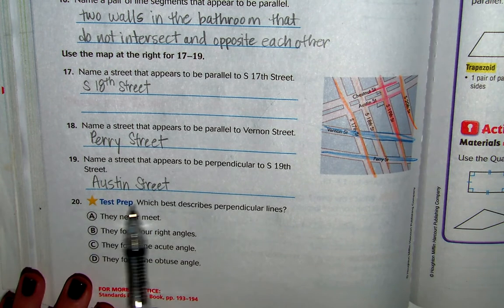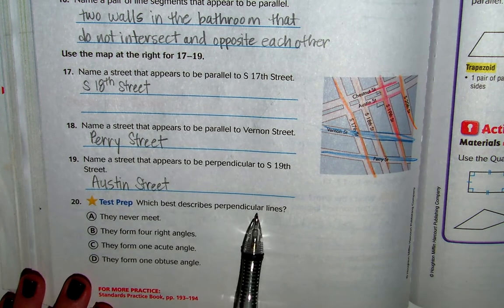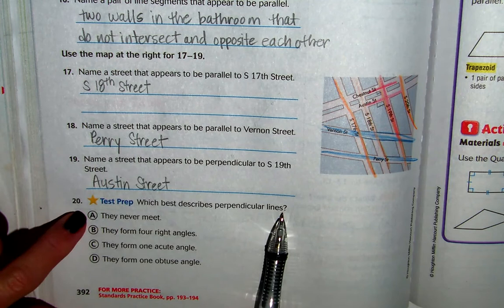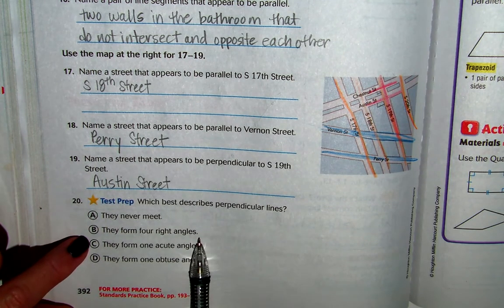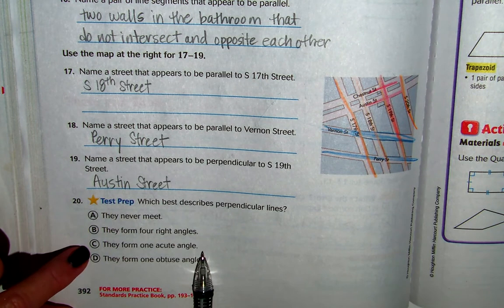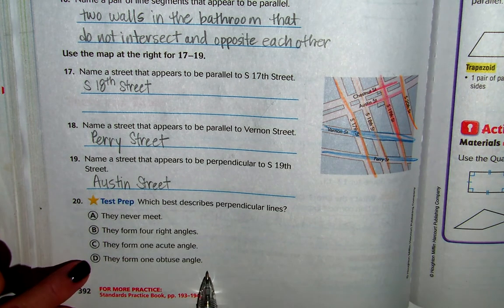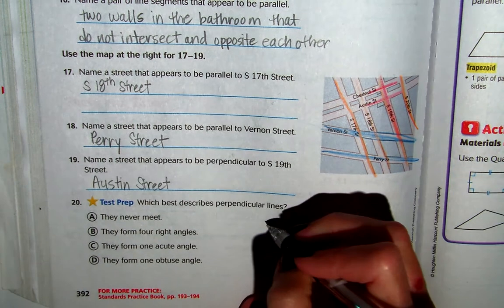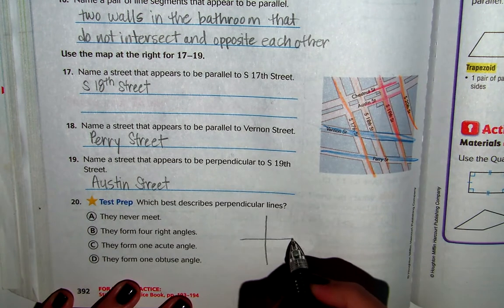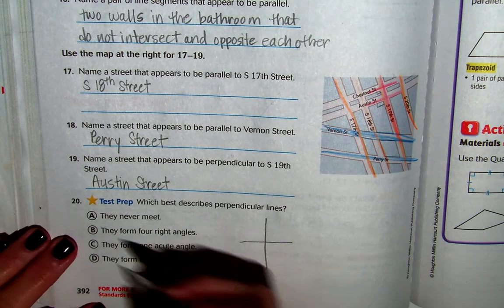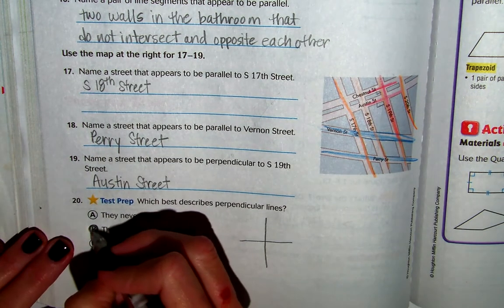Number 20, which best describes perpendicular lines? They never meet. They form 4 right angles. They form 1 acute angle, or they form 1 obtuse angle. Well, we know that perpendicular lines are a straight line this way and a straight line this way that form 4 right angles. And so the answer to that question is B.